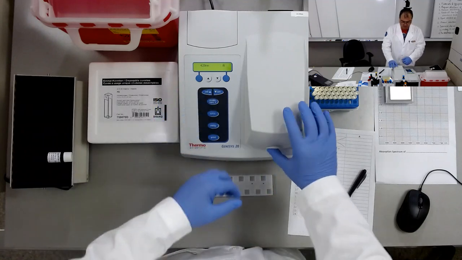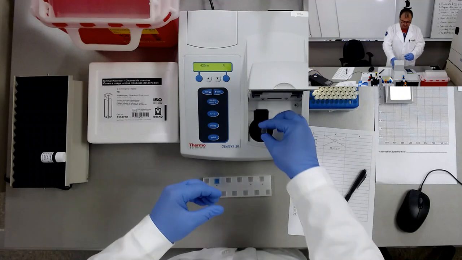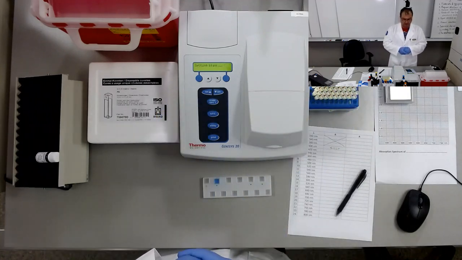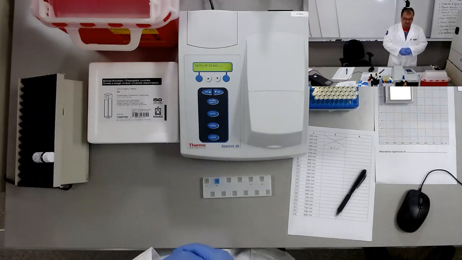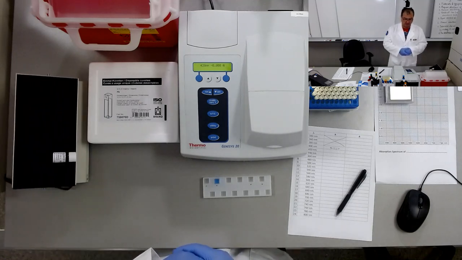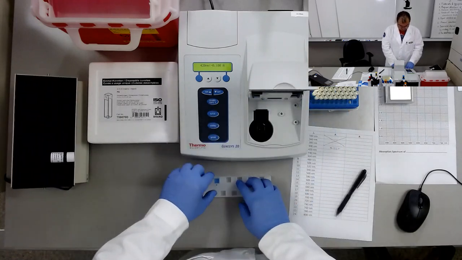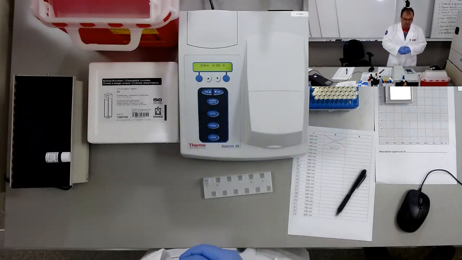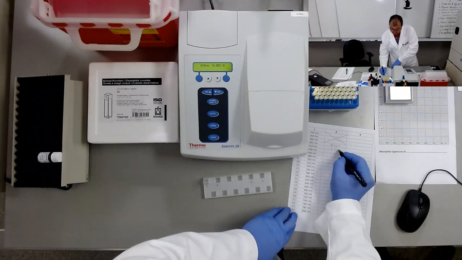We'll do the blanking first with distilled water, again blanking at 420 nanometers, and then we'll take the measurement for absorbance of this total protein reagent at 420 nanometers, about 0.002.